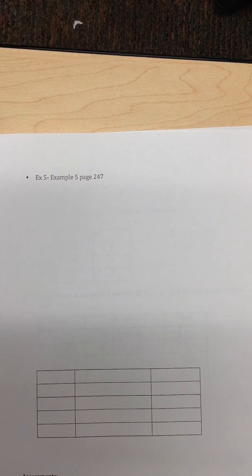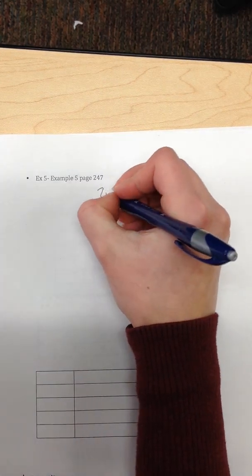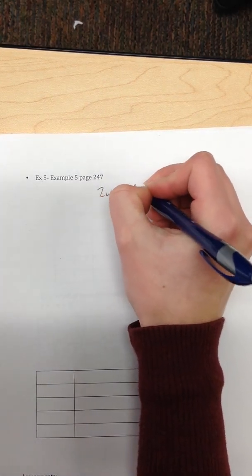Alright, so the last one we've got here is an example that's actually in the book on page 247. So let me read that to you. It says the equation 2w plus 2l is equal to p can be used to find the perimeter p of a rectangle.